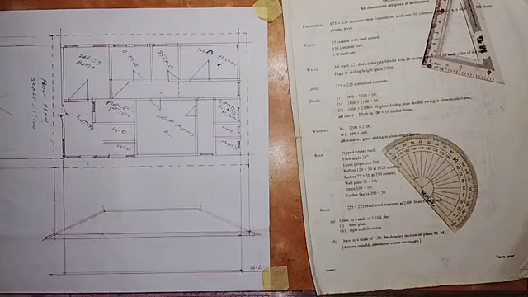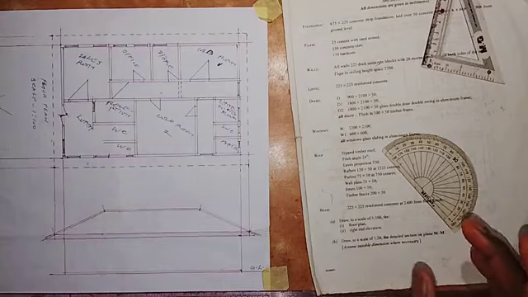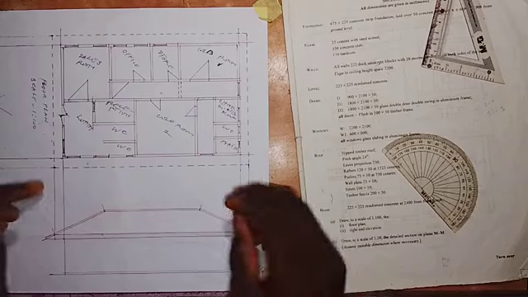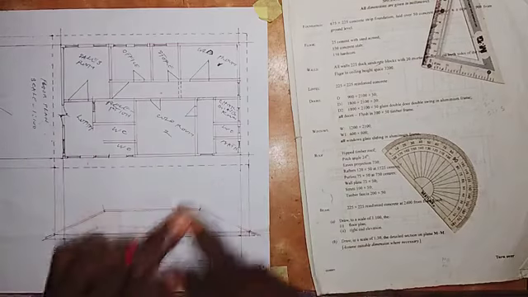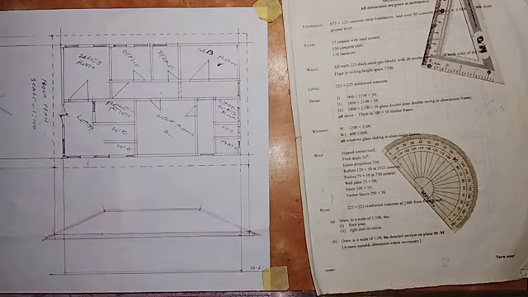All right, so then the next thing that we are going to do is work on the windows that we have here. We have to work on the windows.